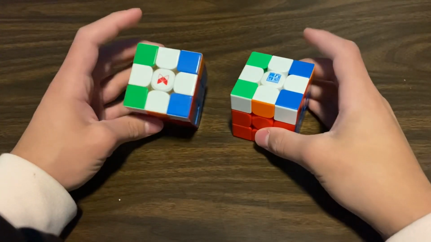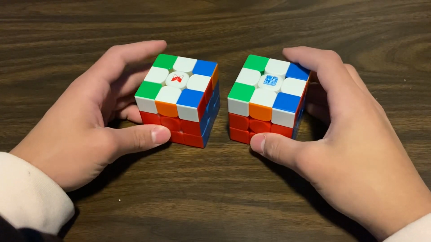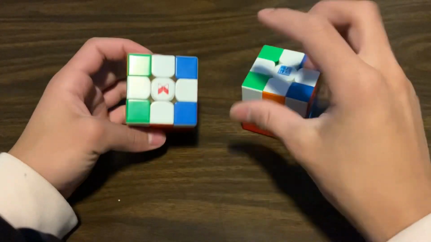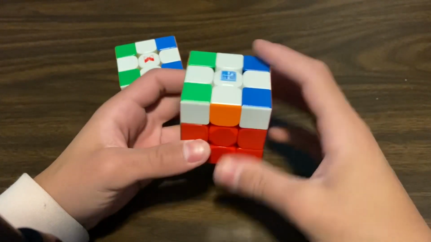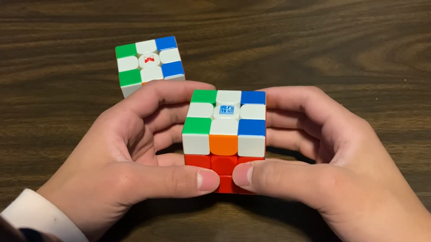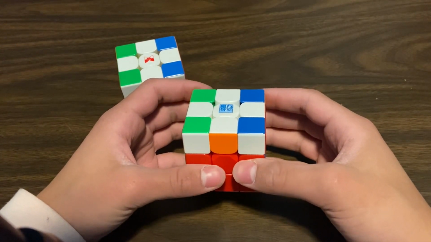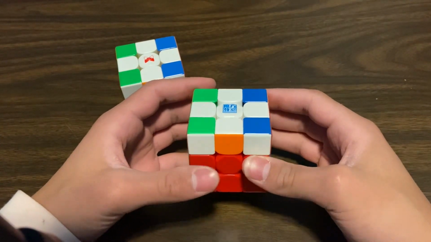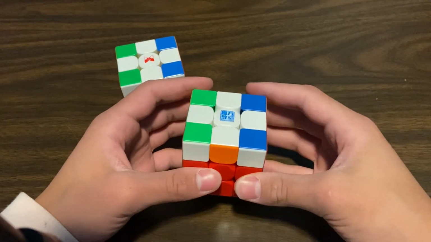This is the final all edges oriented case, and it is when you have headlights here and headlights here. And you do this alg, it's just the Sune 2 times, or the anti-Sune 2 times. I prefer the anti-Sune one. And you hold it like this and go like this.